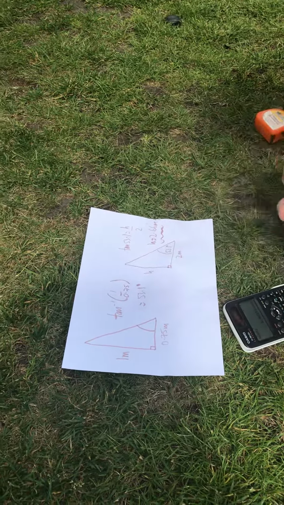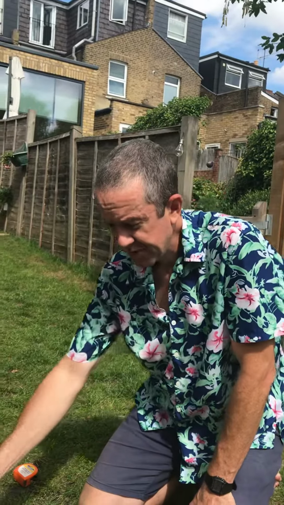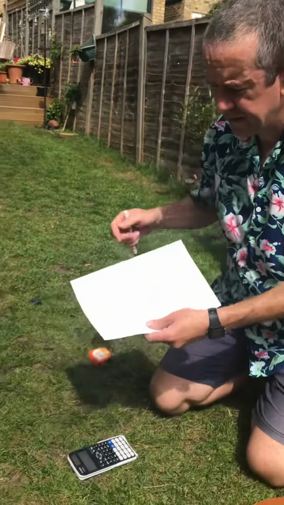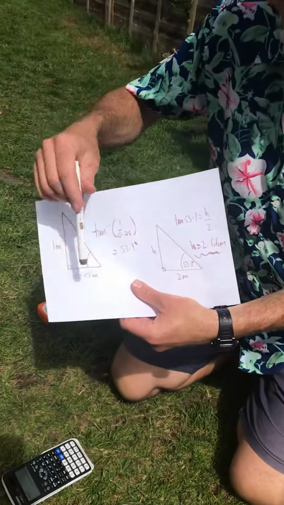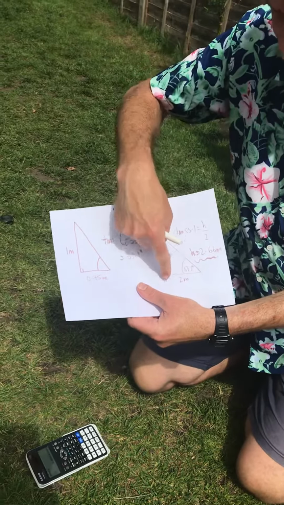So, your challenge today, cameraman, back on me. Your challenge today is to just find any object that you know the height of, measure its shadow, so just like we did here. So you find the angle. That's going to give you the angle that any shadow is going to make with an object.